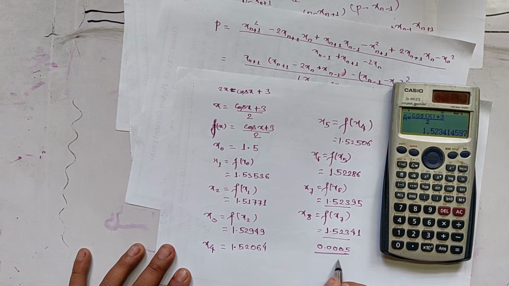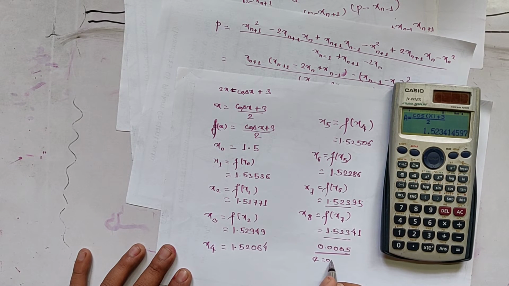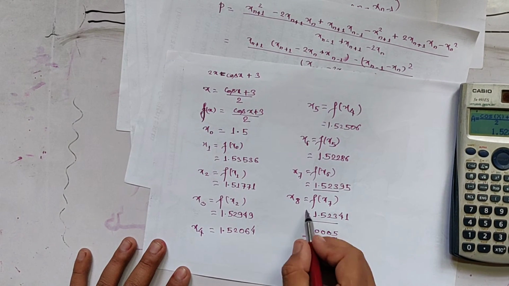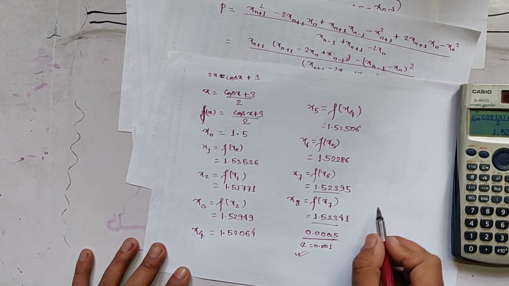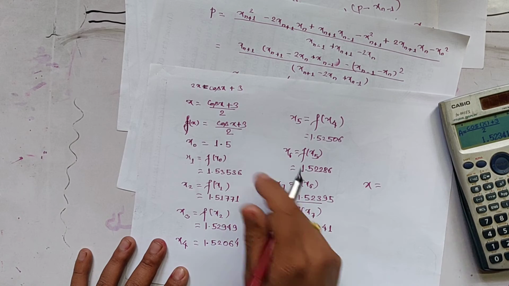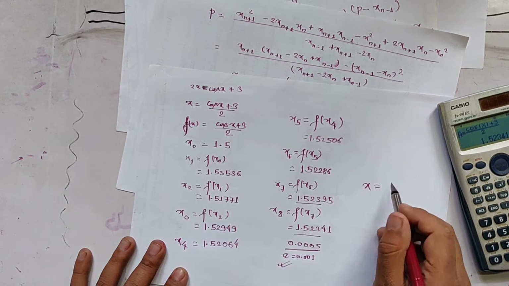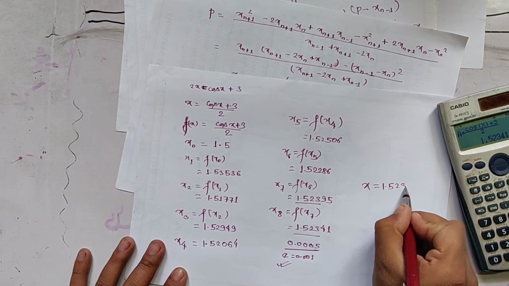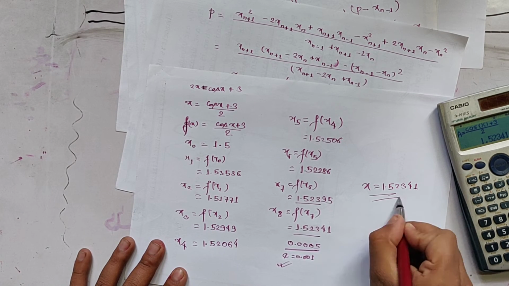So for permissible error, let it be e equals 0.001. So we have got the error range. So our final value is this. That means the value of x for the given equation by the fixed point solution is x equals 1.52341. So this is our solution.